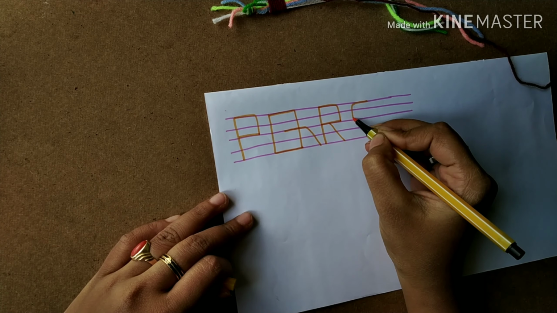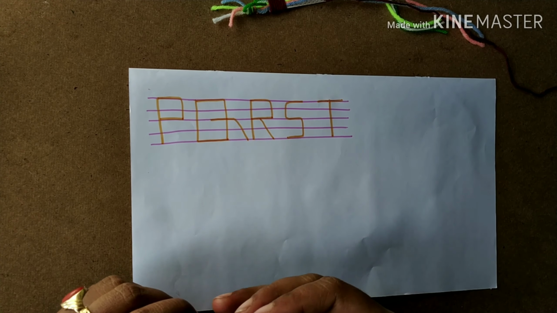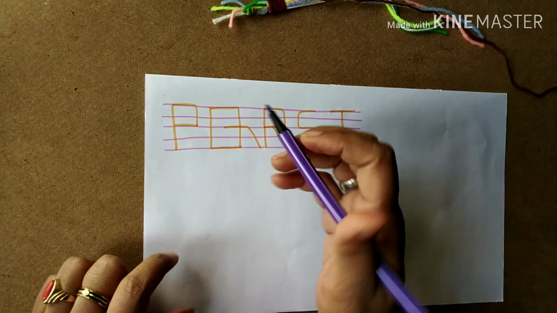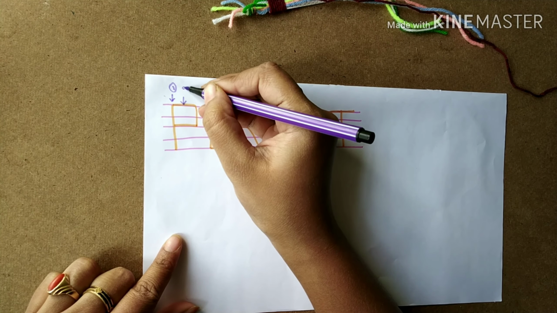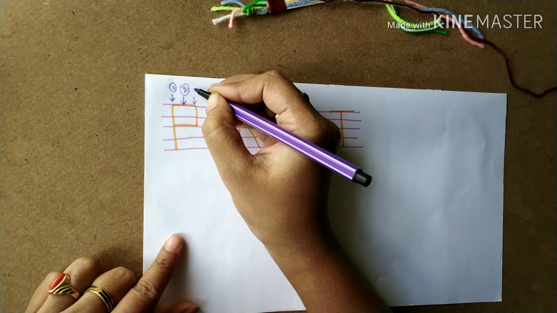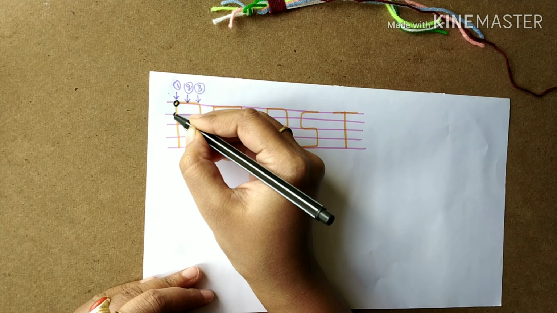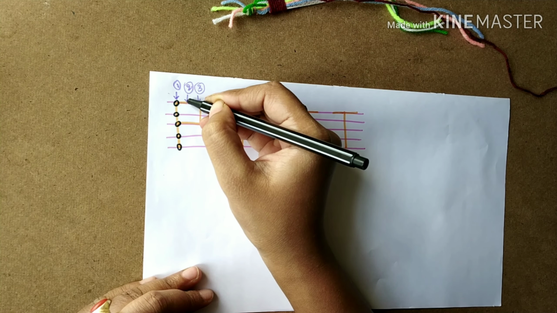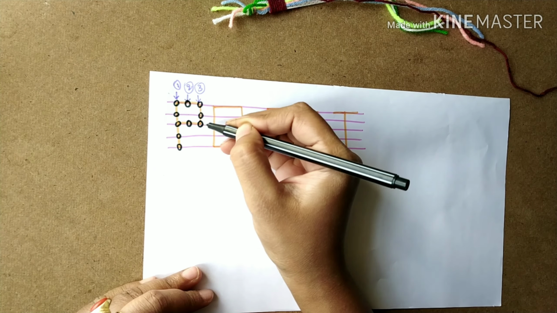After writing the alphabets in block letters, we'll start identifying the positions of each alphabet and the point of contact for each position. Let's begin with letter P. We have 1, 2 and 3 positions. Now identifying the point of contact. In the first position, we have all the 5 lines in contact. In the second position, we have 1 and 3. And in the third position, we have 1, 2 and 3.